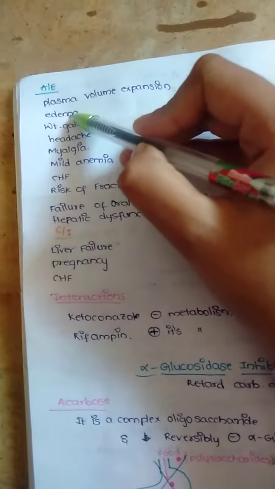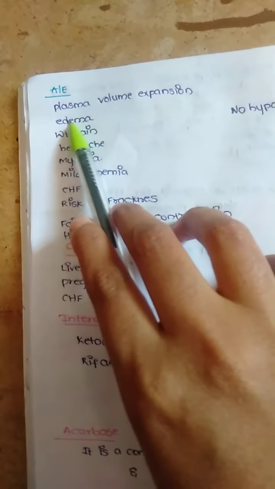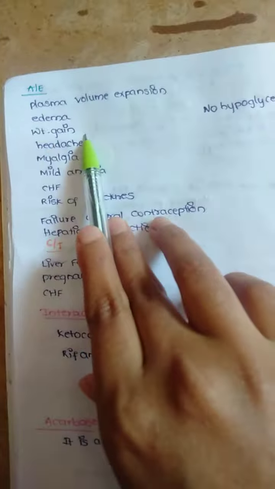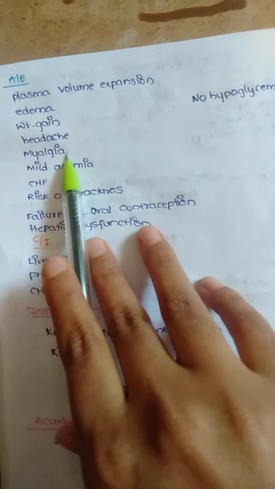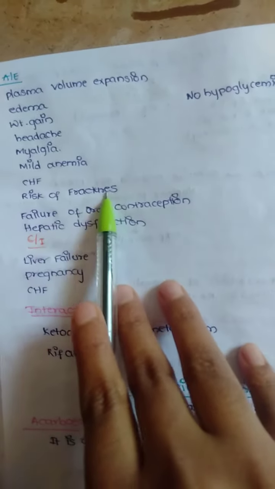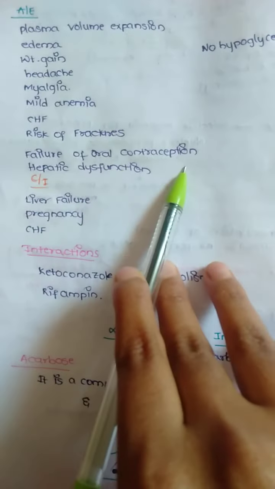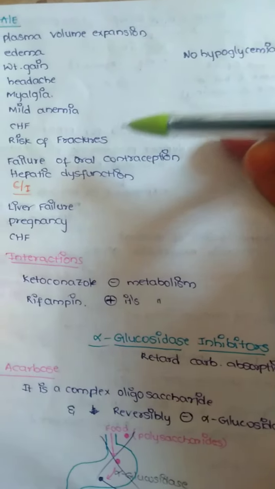The adverse effects of pioglitazone are plasma volume expansion, so that edema will occur and weight gain will occur. We have headache, myalgia, mild anemia, CHF, and risk of fractures also. And then failure of oral contraception while we are taking pioglitazone.